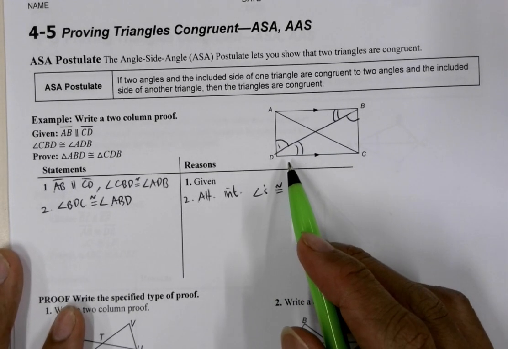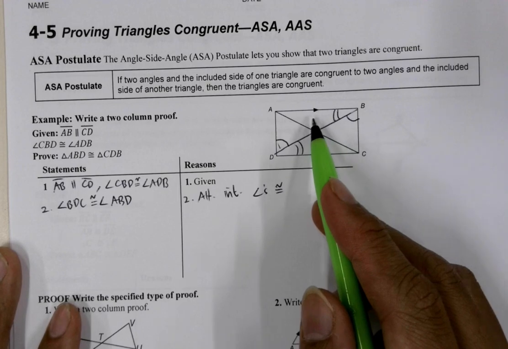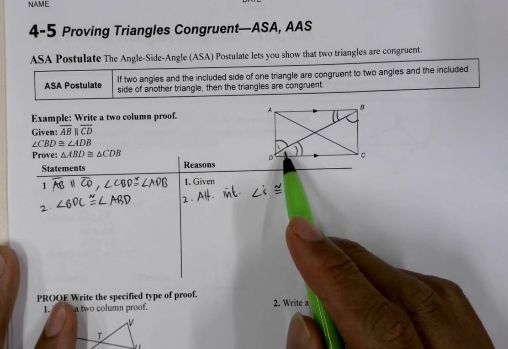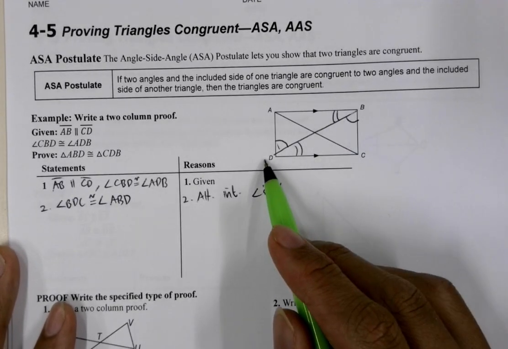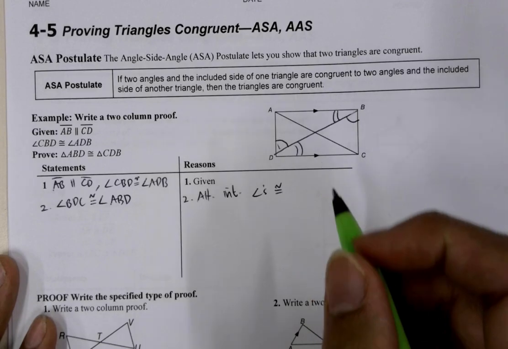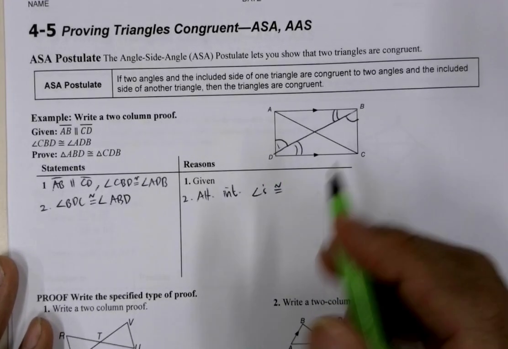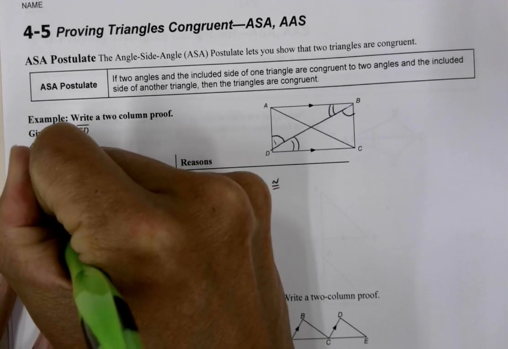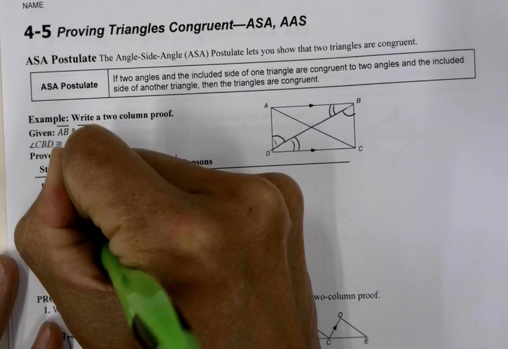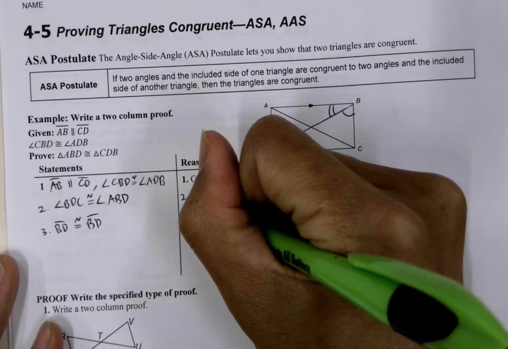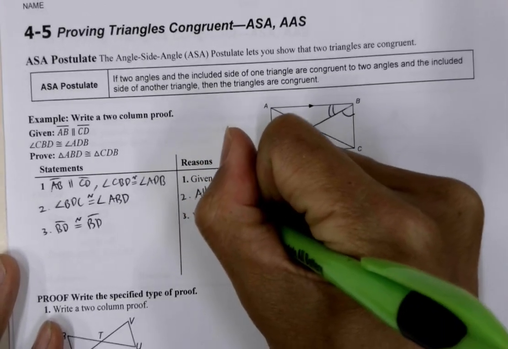So now what do we have? We have these two triangles with two angles congruent, and if you notice here, the DB side is shared by the two triangles. So we can use reflexive to show that BD is congruent to BD. And the reason for that's going to be reflexive property.